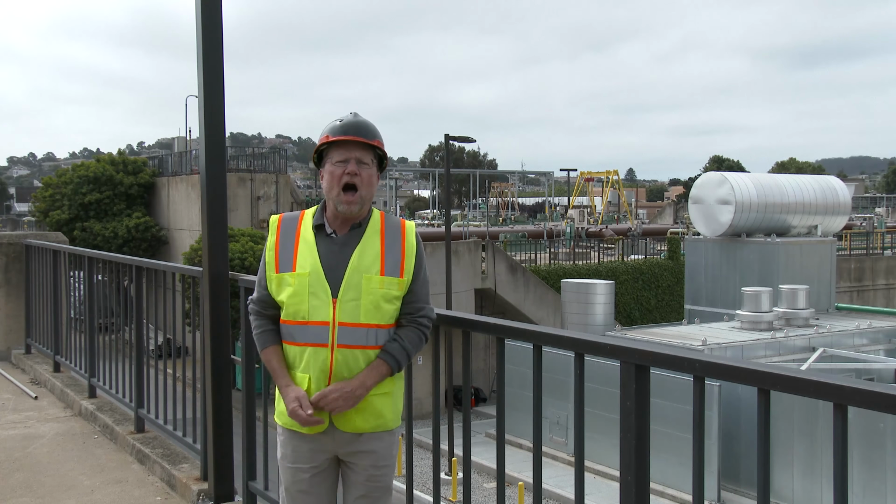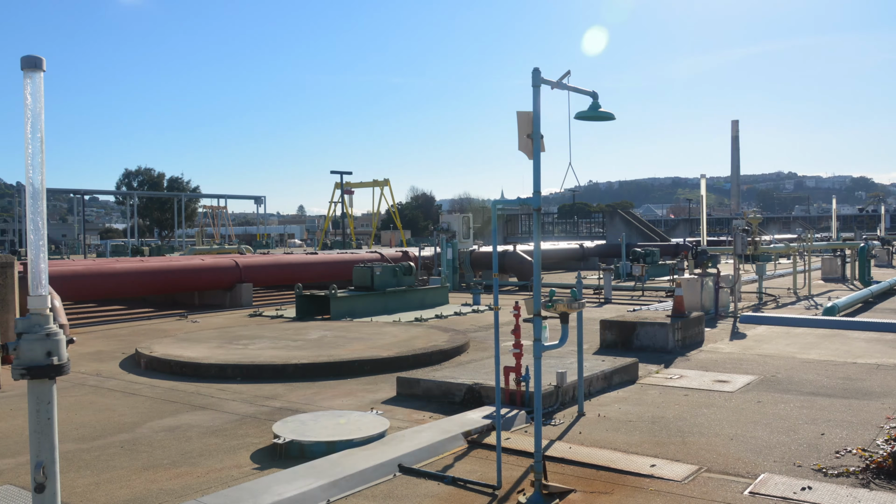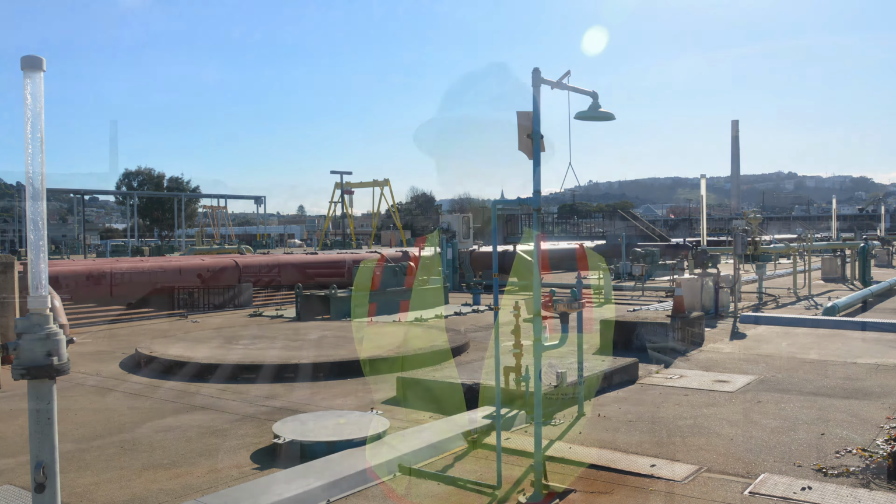Now let's look at how oxygen is used in the aeration tanks. I'm currently standing on top of the aeration tanks. Below me are separate tanks containing thousands of gallons of wastewater. The wastewater is being infused with oxygen from our oxygen generation plant, which allows the microbes in the tanks to digest wastewater more efficiently.